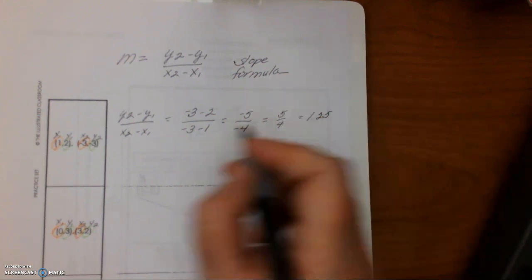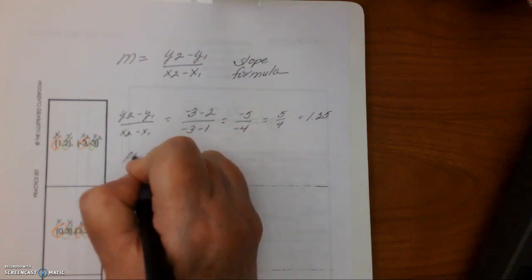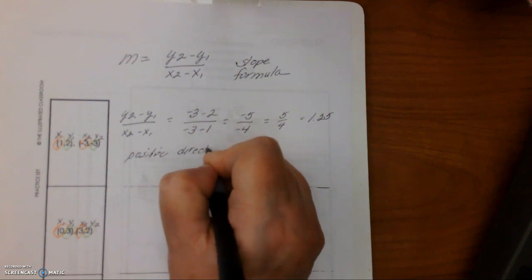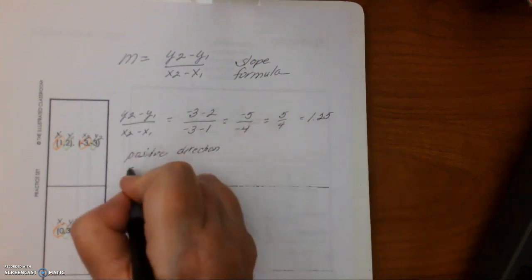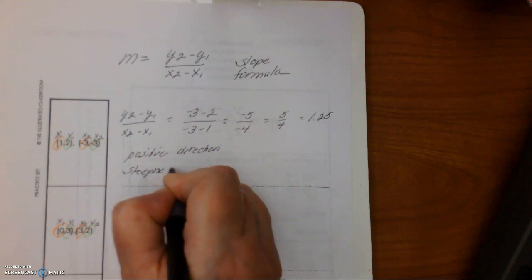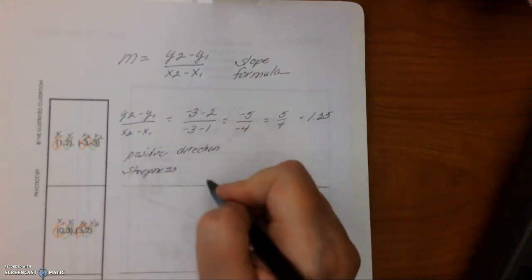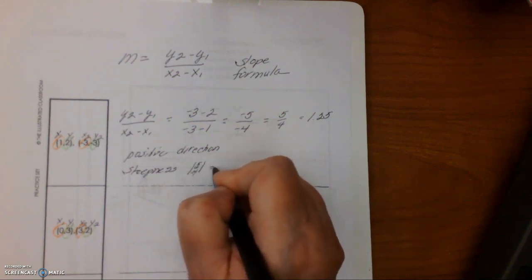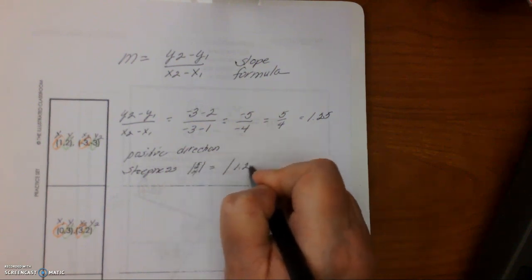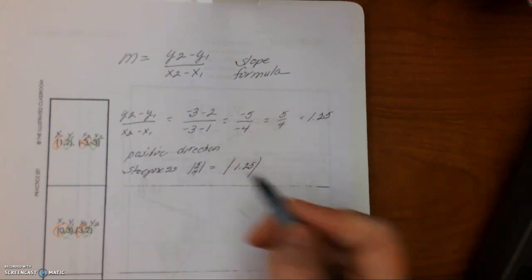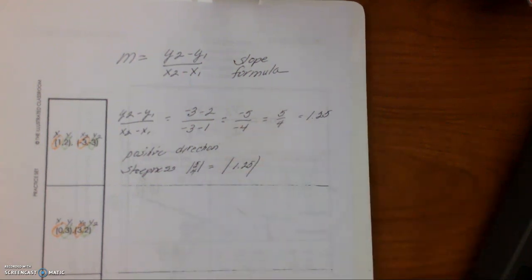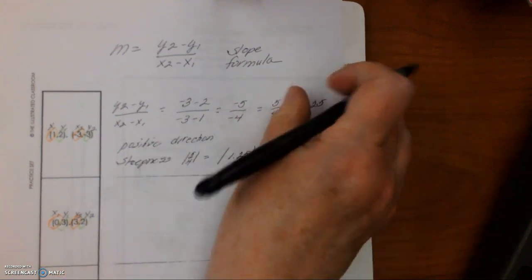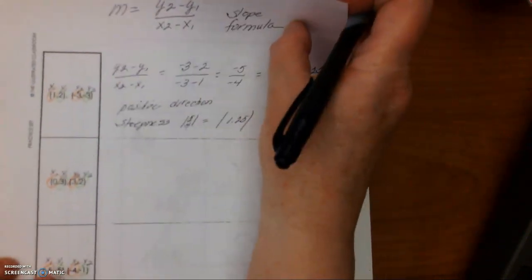Since this is a positive number, it has a positive direction, and the steepness, the absolute value, is 5 over 4 equals 1.25. And remember, the brackets need to be there so we know it's the absolute value. Okay? Now the next one. And remember, you can pause it and take notes.